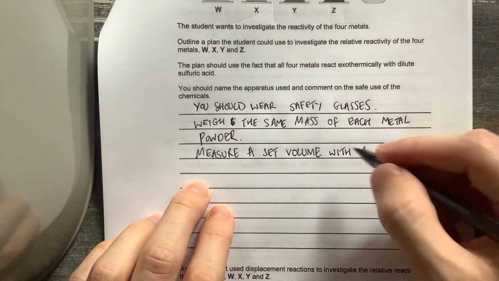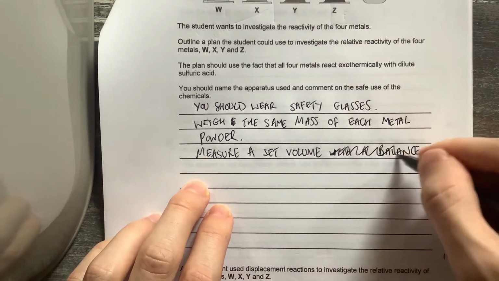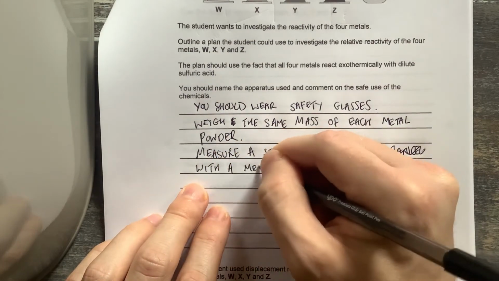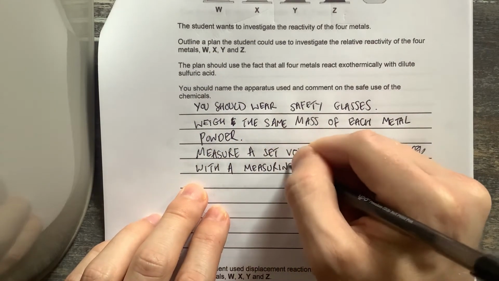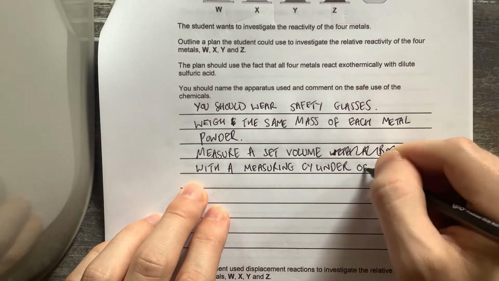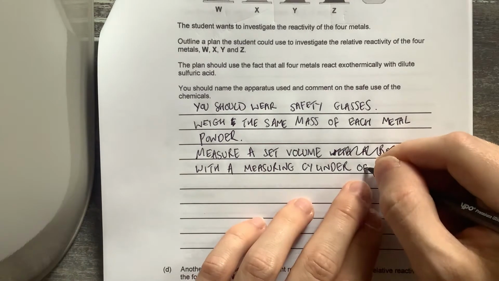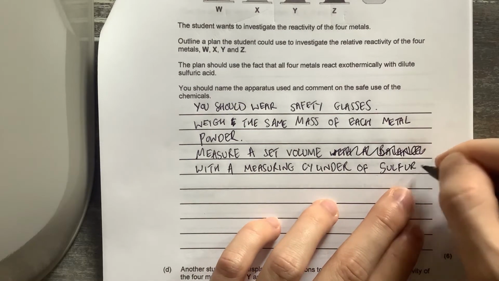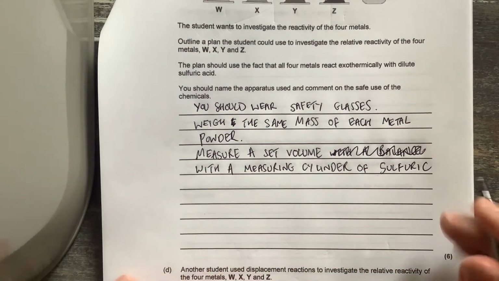Actually, I'm going to change this. So measure a set volume with a measuring cylinder of sulfuric acid. Spelling of sulfuric has changed, but it doesn't matter.